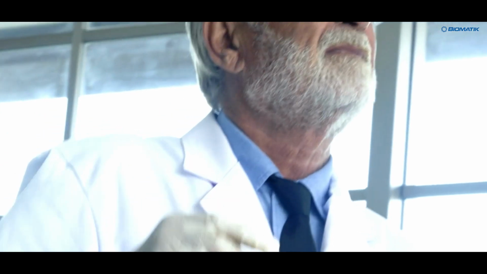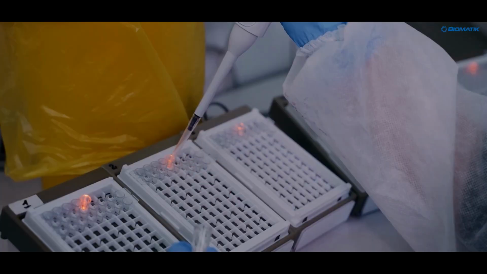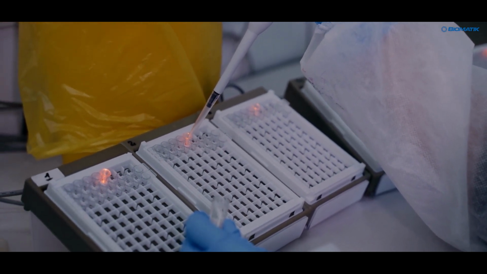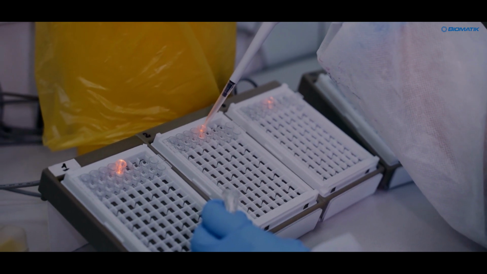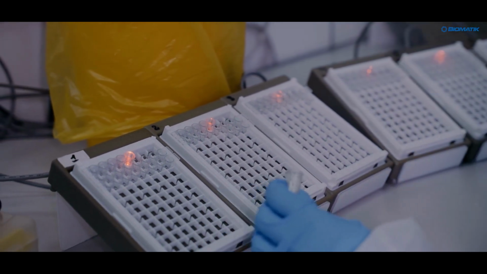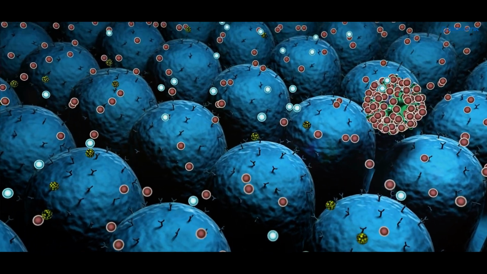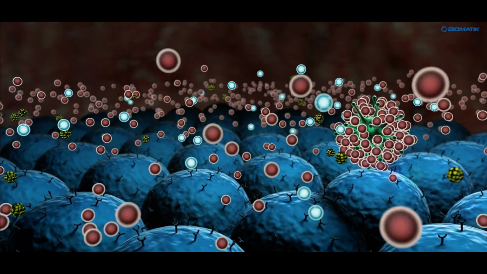Biomatik provides more than 95% success rate for human, mouse, and rat egg antibody sequencing. Standard deliverables include antibody sequencing data and 1 mg recombinant antibody with antibody affinity guarantee by ELISA. We guarantee antibody sequencing results and antibody binding affinity by ELISA for the produced recombinant antibody. Otherwise, it is free of charge.